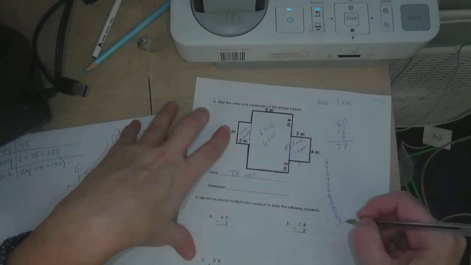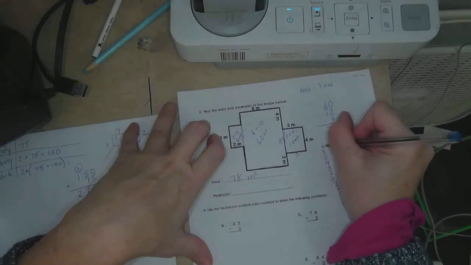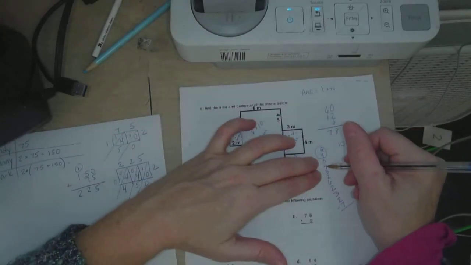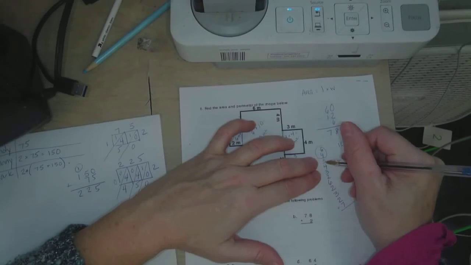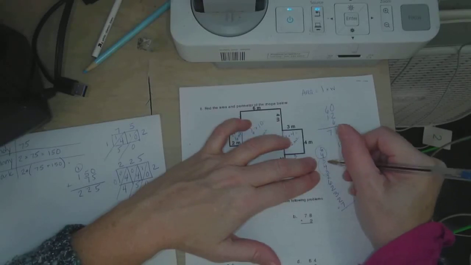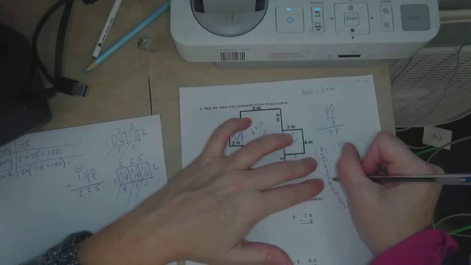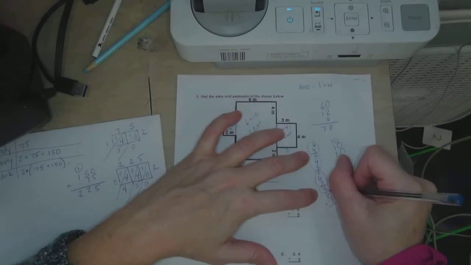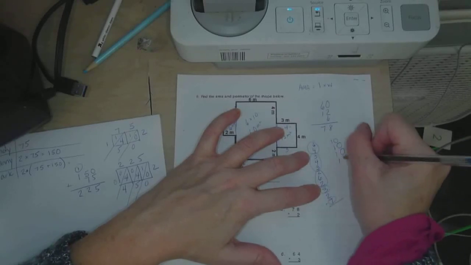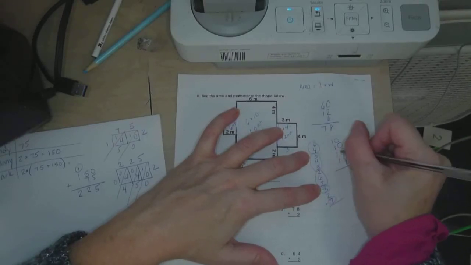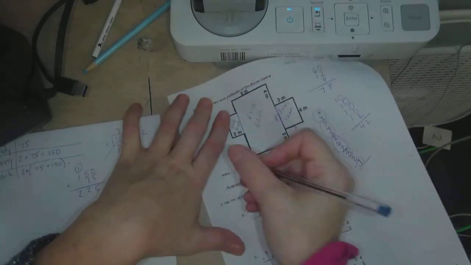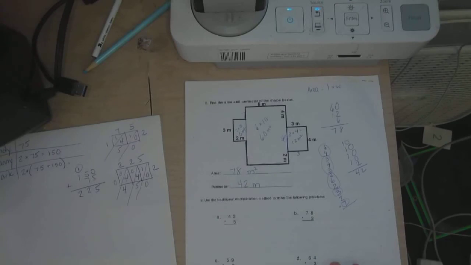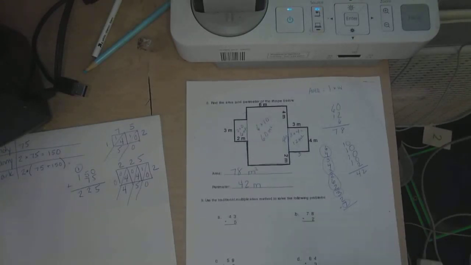So I'm just going to make 10s because that's easier for me. So 6 plus 4 is 10. 4 plus 3 is 10. 6 plus 2 is 10. 7 plus 3 is 10. And then there's a 2. 10, 20, 30, 40, 42. So it's 42 meters. That was really tricky because of this stuff here.